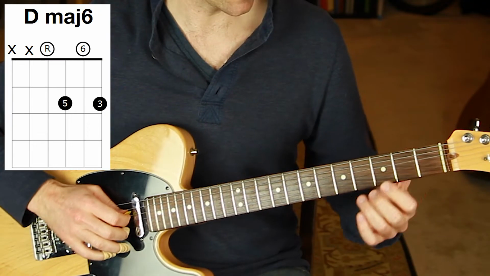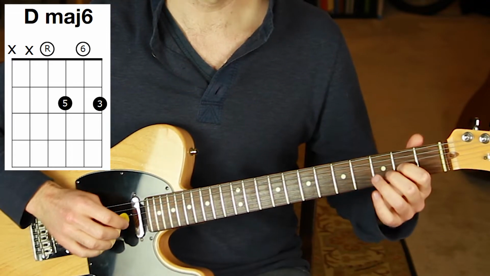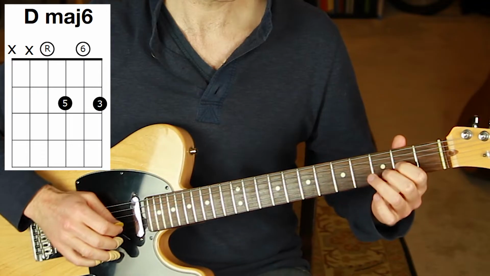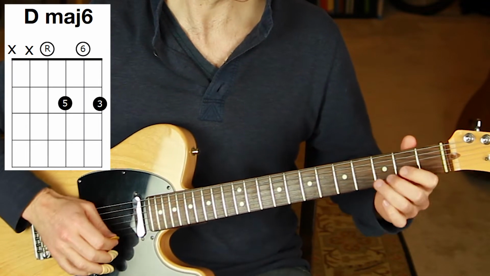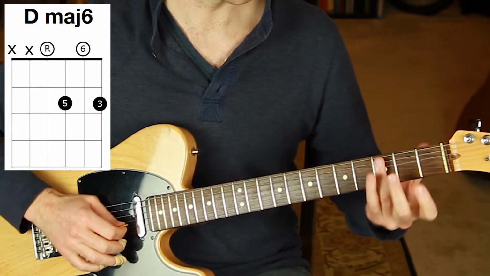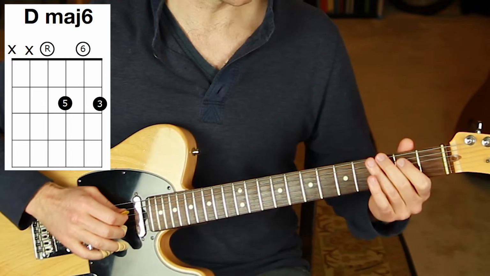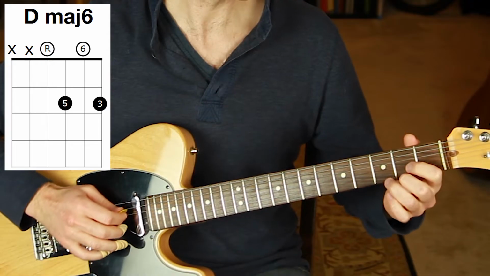This has a complete triad in it. This bottom note is the root, open D. This is the 5, 1, 2, 3, 4, 5. And then this high note is the third, 1, 2, 3, 4, 5, 6, 7, 1, 2, 3. And then this open B string is the sixth, 1, 2, 3, 4, 5, 6.